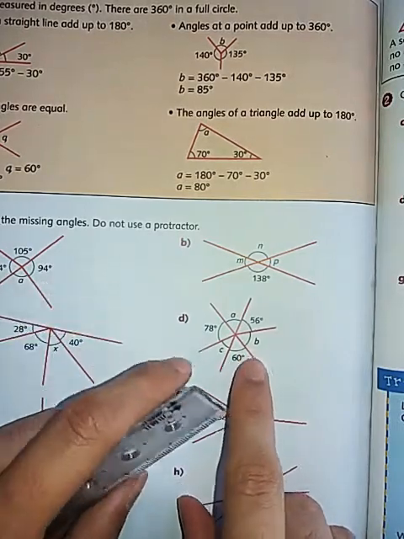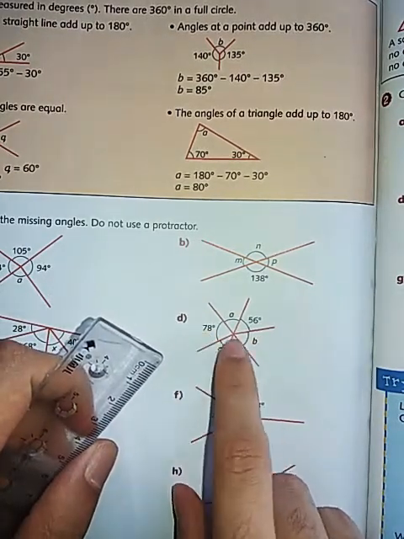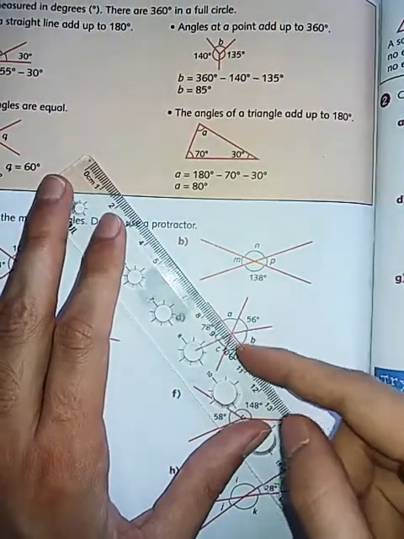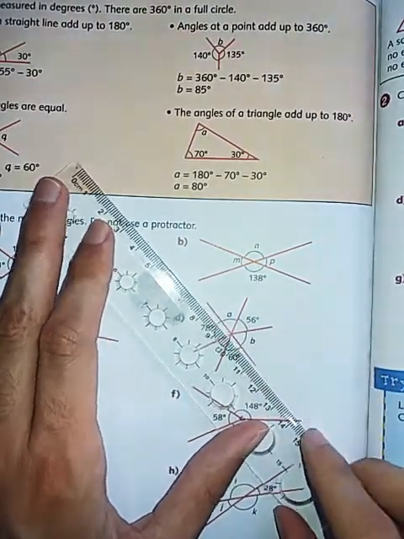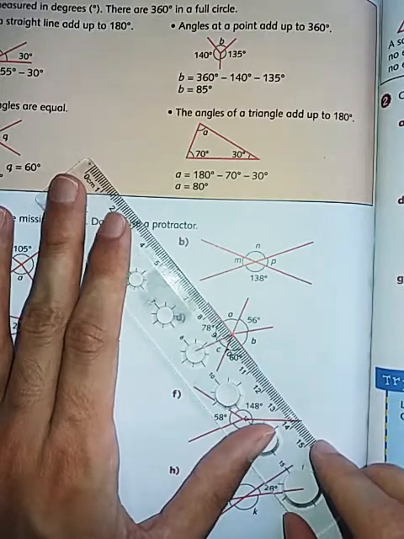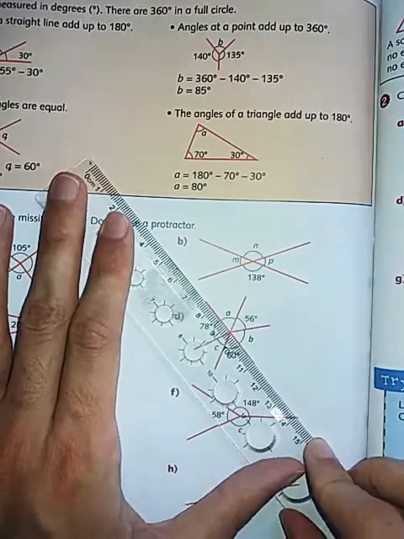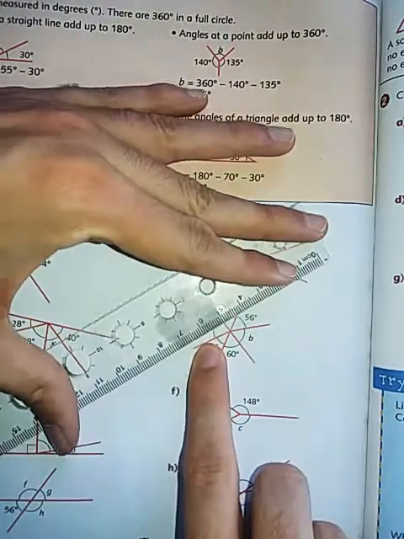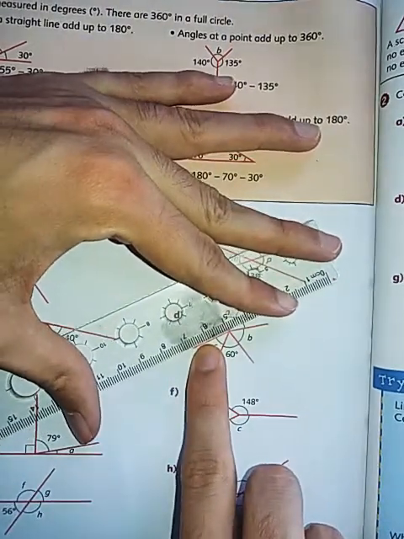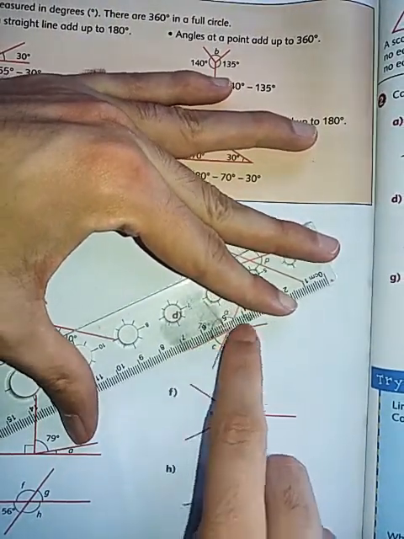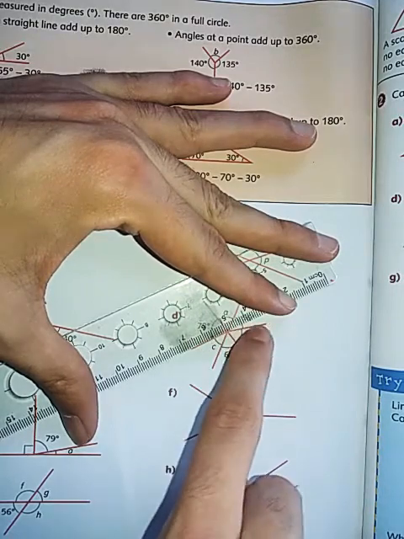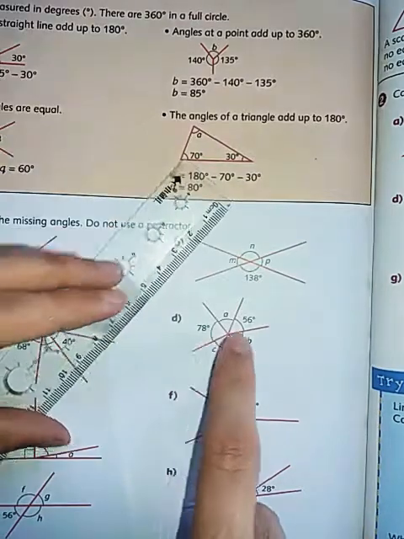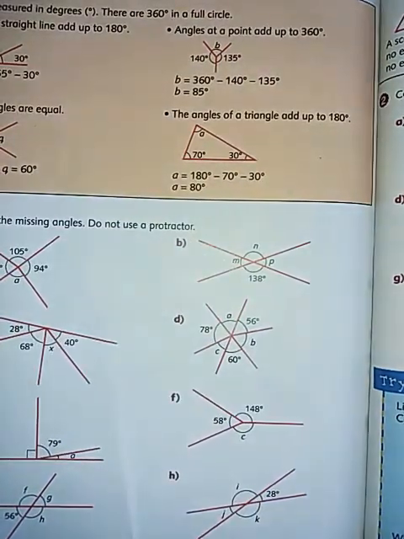You see angle B and angle 78. We will see if the two lines making these angles line up with our rulers. So the first line lines up perfectly, but let's see the other line. Clearly it's not, as you can see, it's not a straight line, so they are not opposite angles.